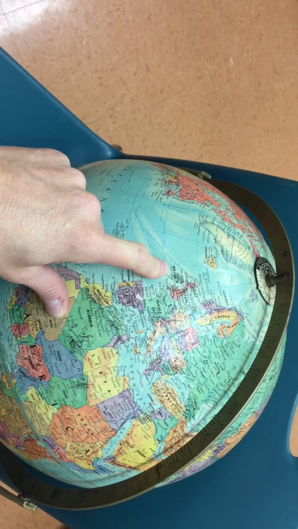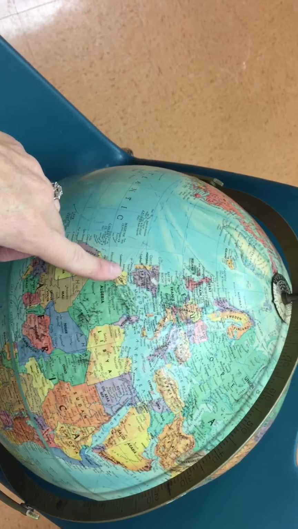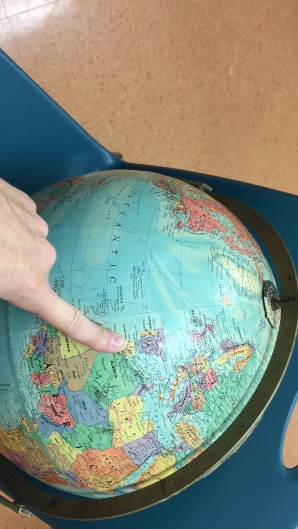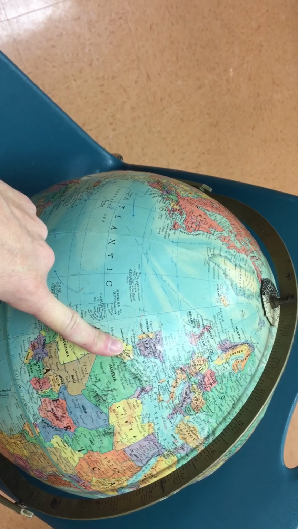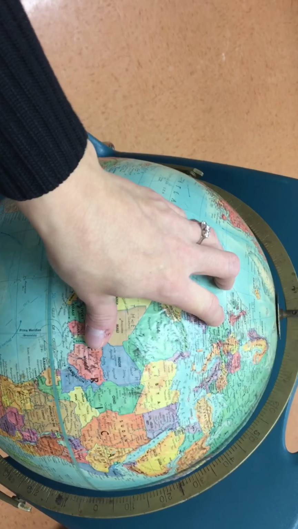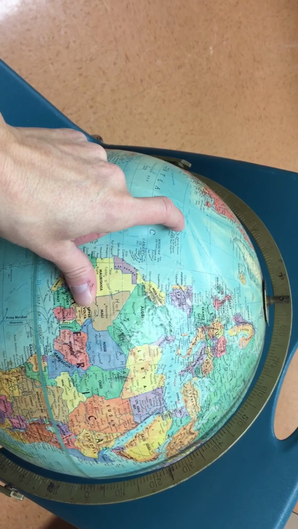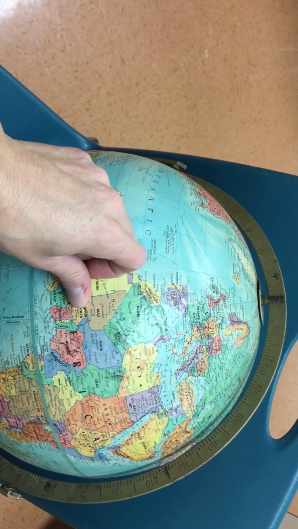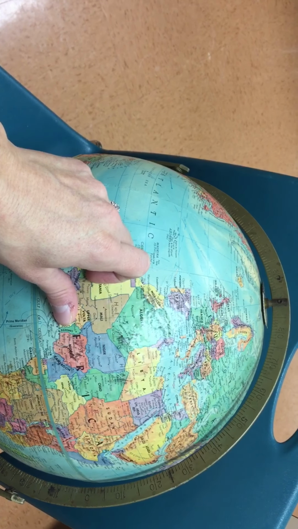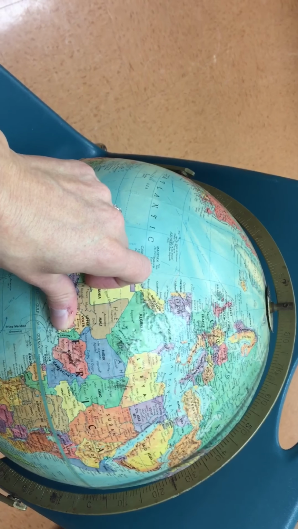Basically, if you have no idea where you are, and it's noon for you, the sun's directly ahead, but your watch says it's actually 3 p.m. in England.